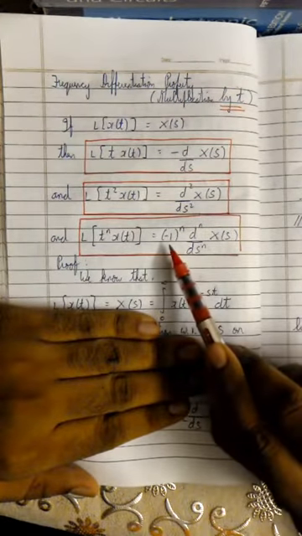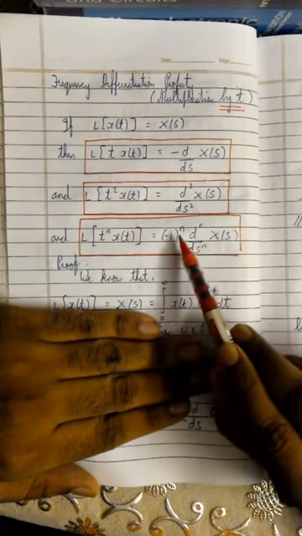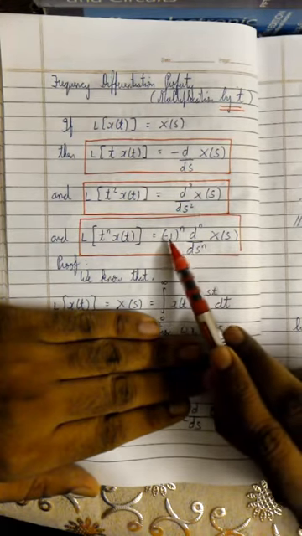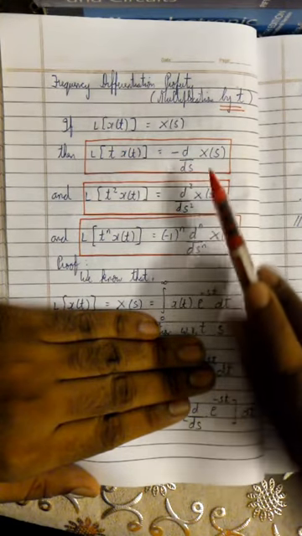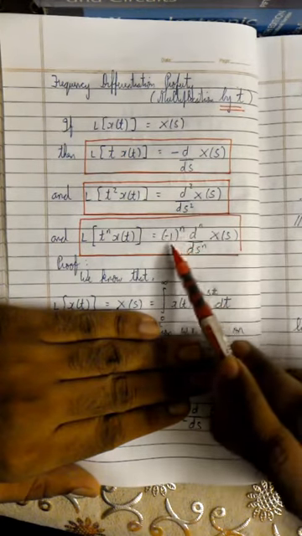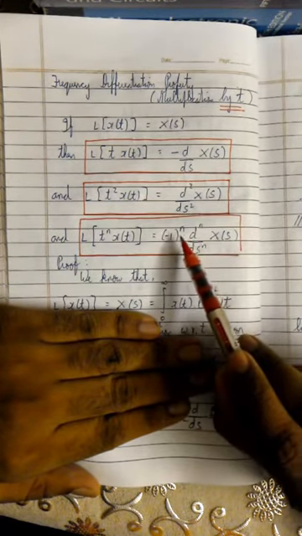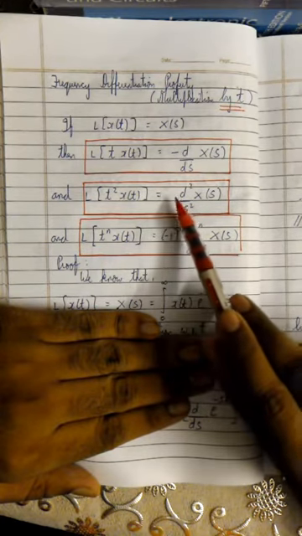If you want, you can study only this formula, because it applies for all values of n. Here, minus 1 raised to n: if n is equal to 1, you will get this equation. Likewise, if n is equal to 2, you will get this equation. Minus 1 raised to 2 is plus 1, since minus 1 into minus 1 is plus 1. So if you put 2 also, you will get this equation.